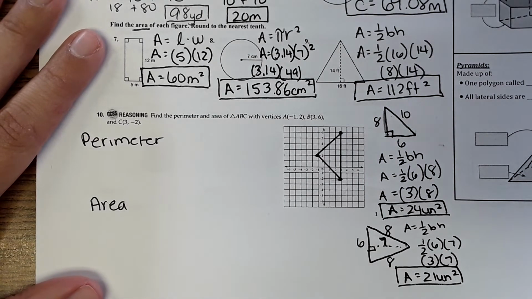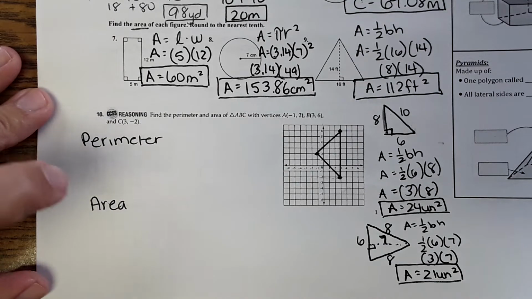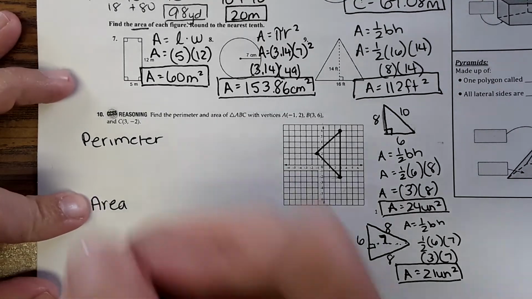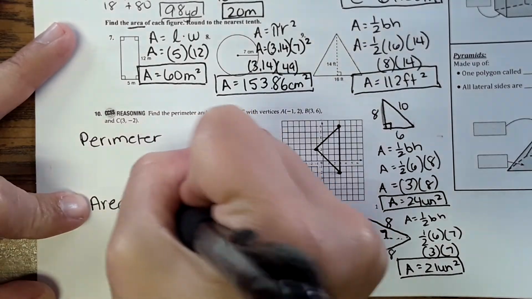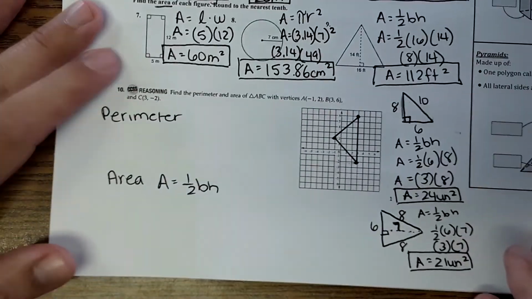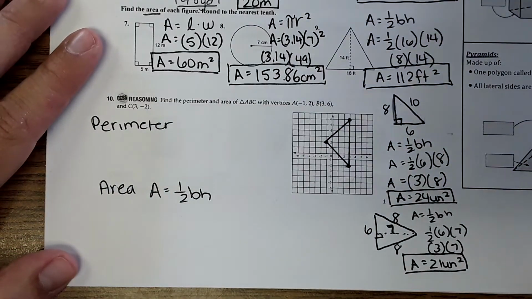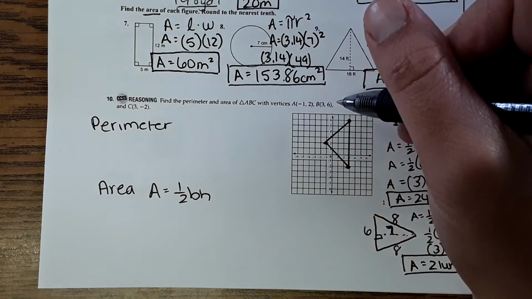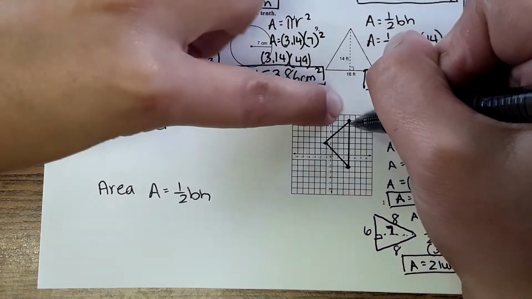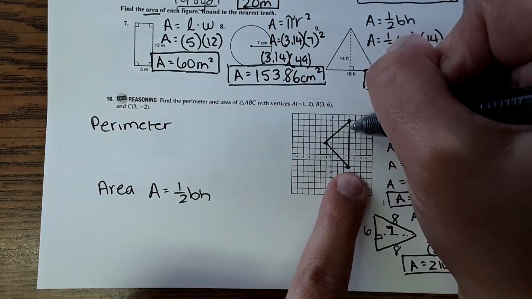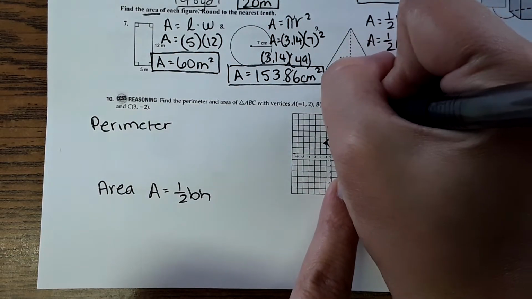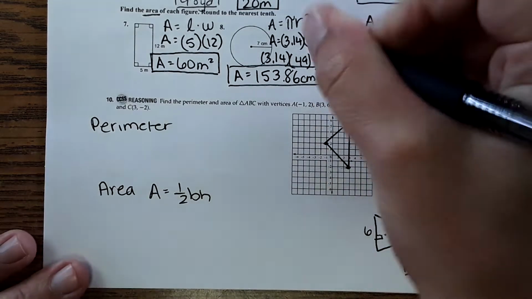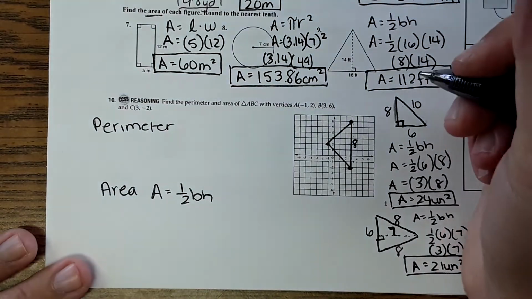Okay. So from here, actually, area is the simpler of the two to solve. So I'm going to go ahead and solve area of this triangle first. Area is 1/2 base times height. You could technically use any of these sides as a base, but I'm going to go for the easiest one to work with, which would be using this one as a base because I can just count those units. So 1, 2, 3, 4, 5, 6, 8. 8 units.